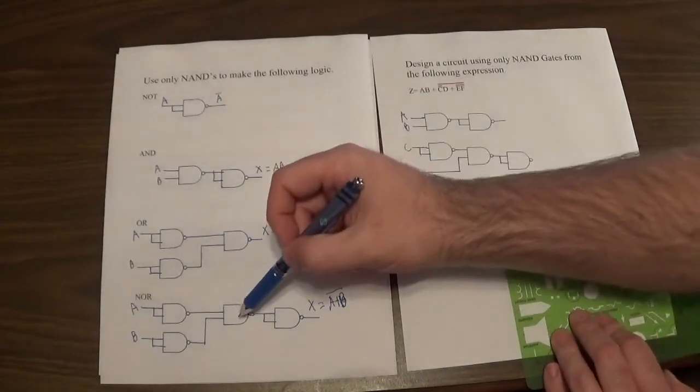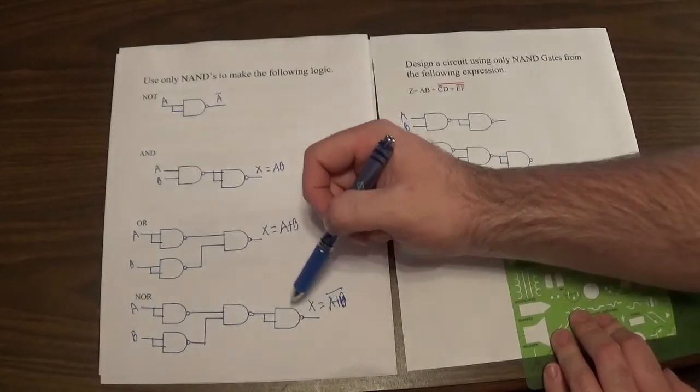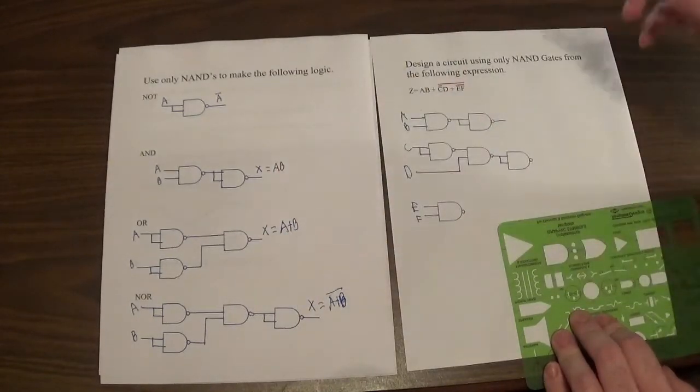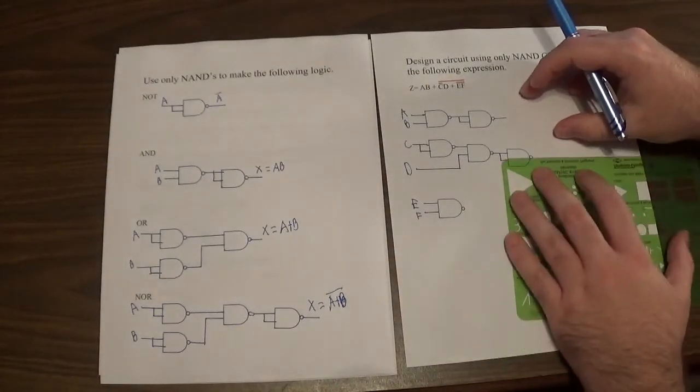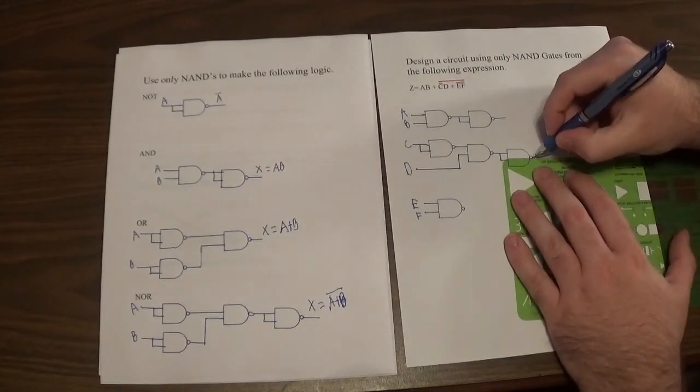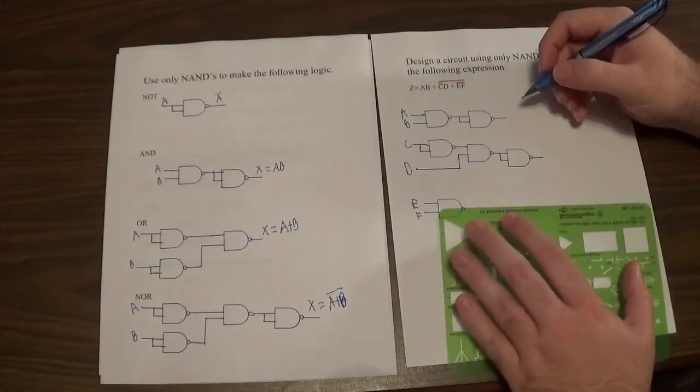So to do a NOR, I have to invert the inputs, NAND it, and then invert the outputs. Okay, so to do a NOR, I got to invert the two inputs here.